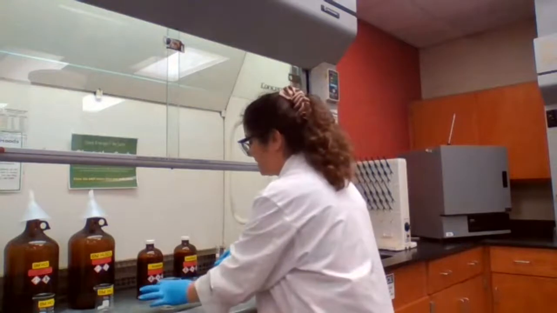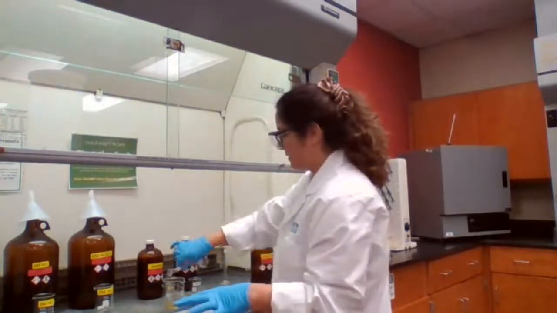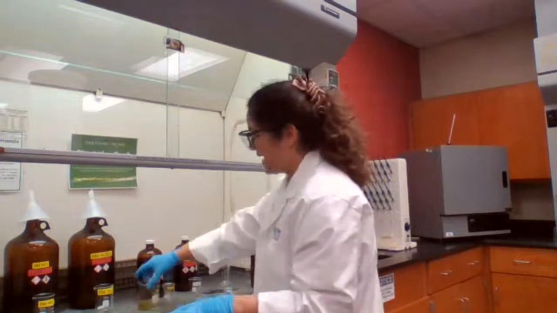Nitric acid is the only acid that can actually dissolve or react with copper.